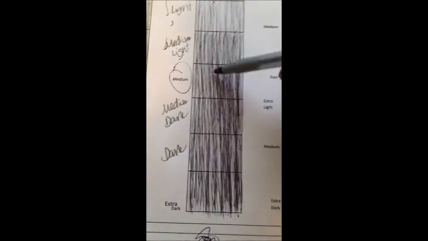Next, I'm going to go with my medium. You really want to focus on here and try to show gradation. Pen is typically the hardest one to get used to. Really pay attention for a smooth transition.